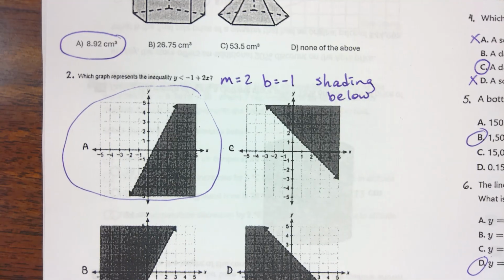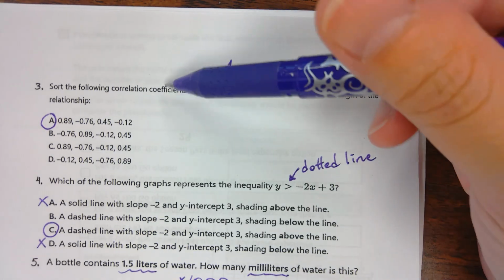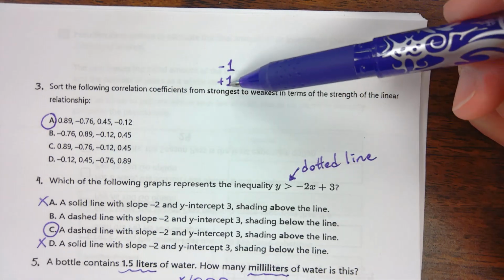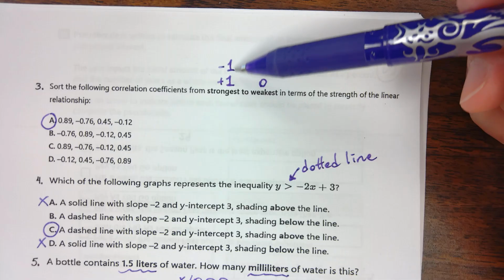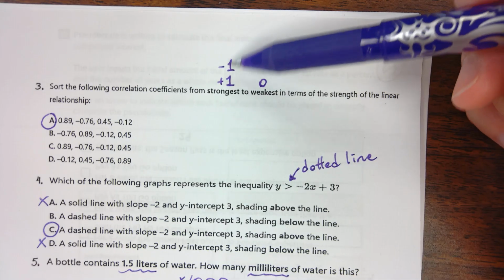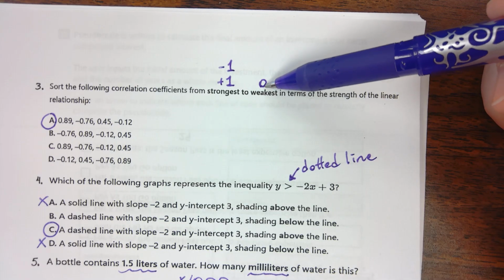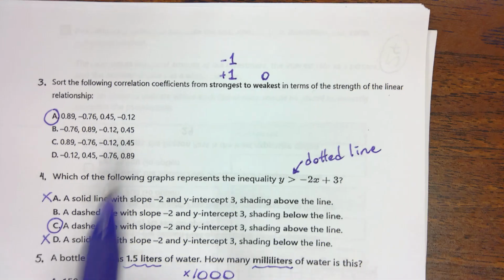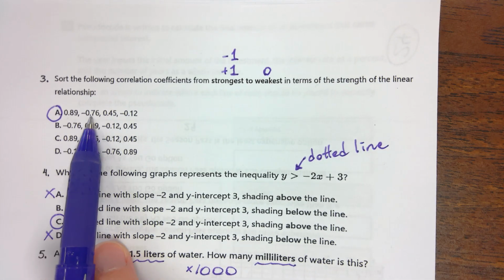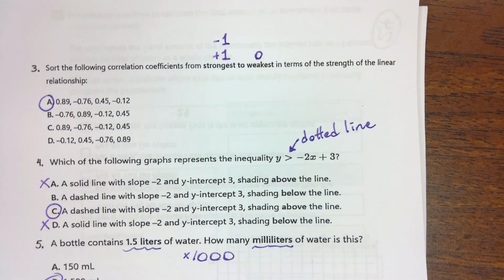Okay. Number 3. Correlation coefficient. Remember, strongest is 1 or -1, no matter positive or negative, and your weakest is closest to 0. So in this case, again, it doesn't matter positive or negative. It will be A, strongest to weakest.